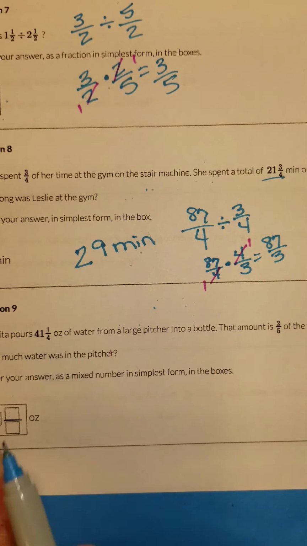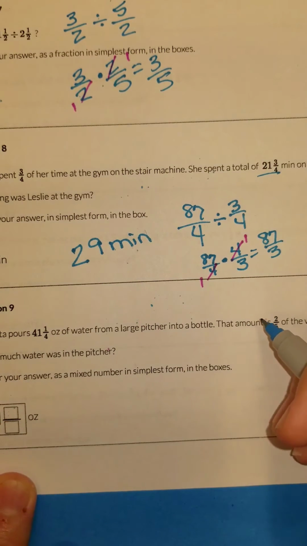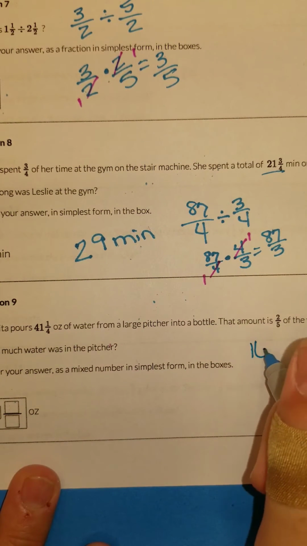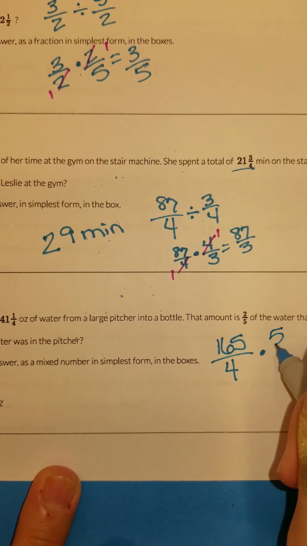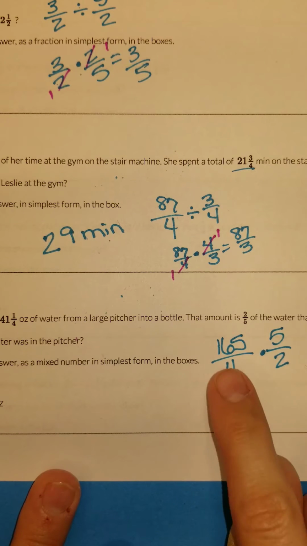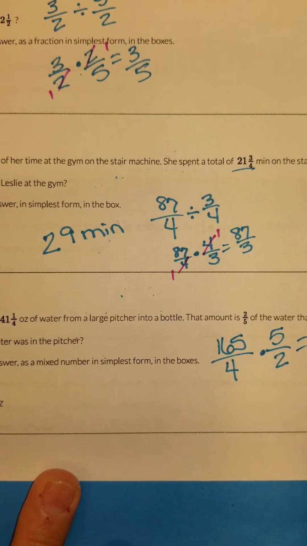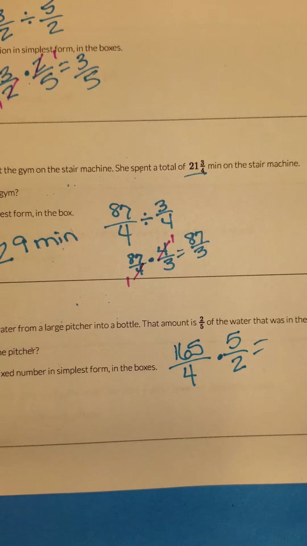Okay, so 4 times 41, it's 164, plus 1 is 165 over 4, times the reciprocal of 2/5, or divided by 2/5. So the reciprocal is 5 over 2. So there's nothing that I can simplify, so I'm just going to multiply. 165 times 5 is 825.